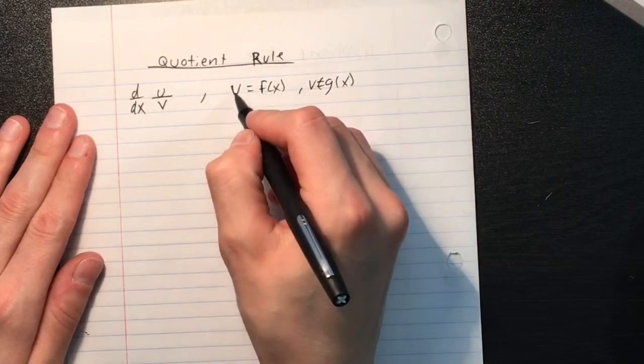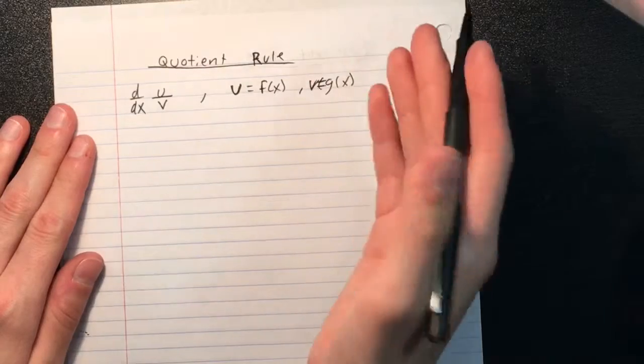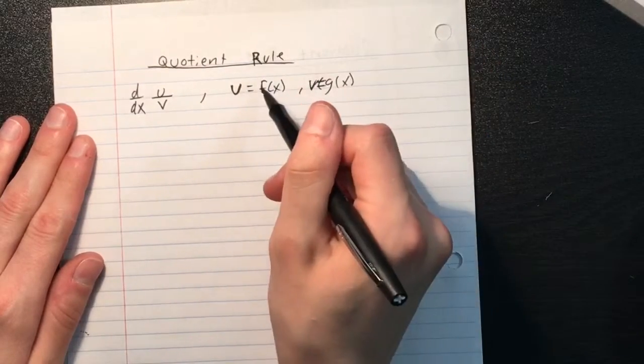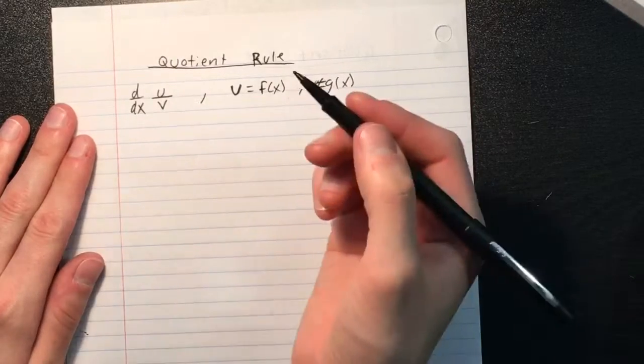So here's u, it's f of x, and v is some other function, g of x, some other function of x besides f. And so let's do this.